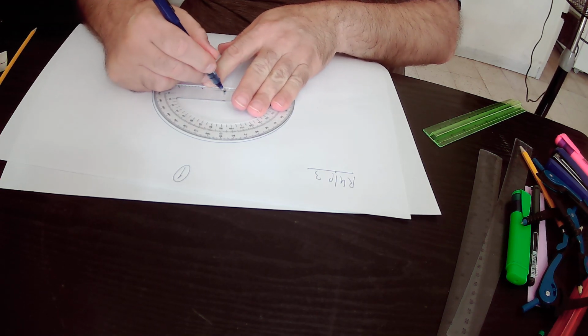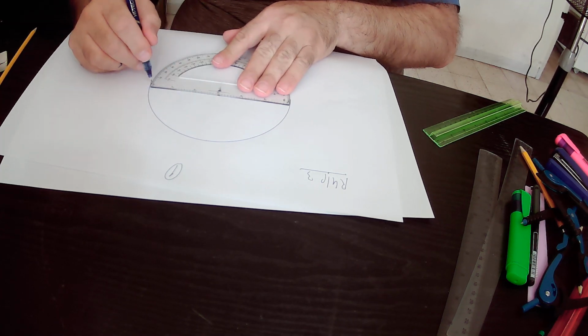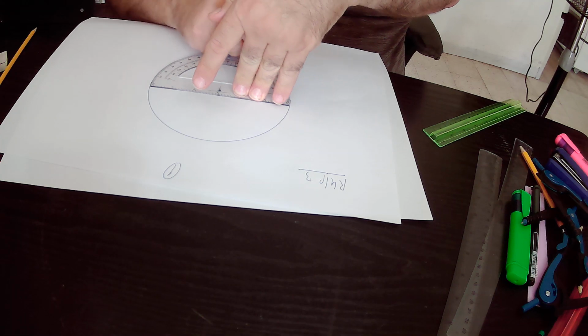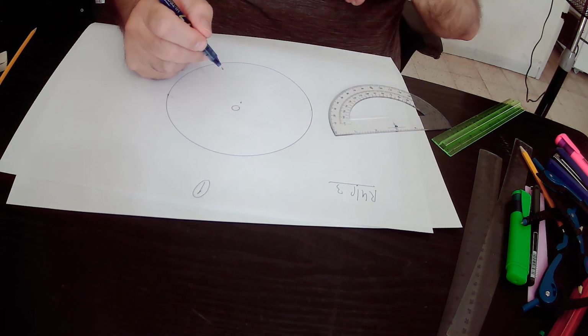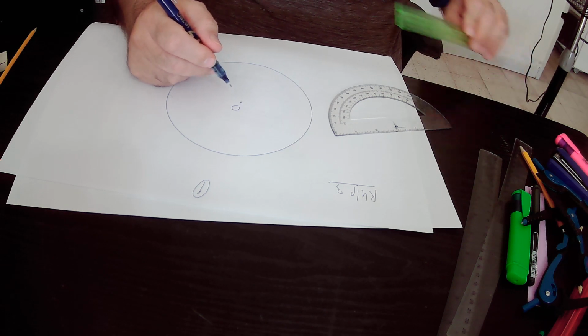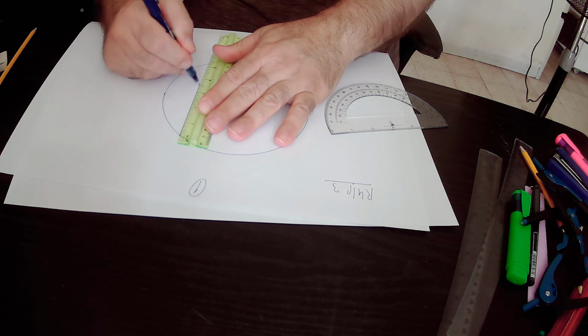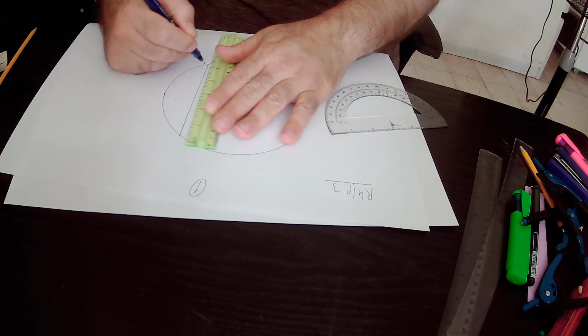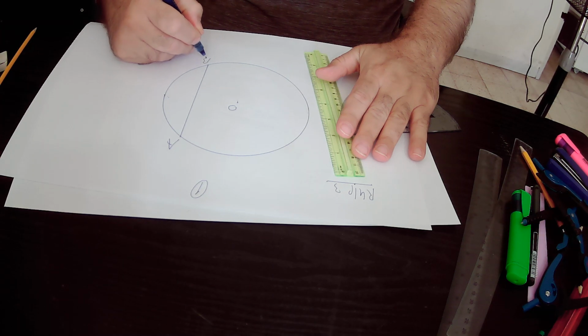If we have this circle and we know that the center of this circle is at this point, point O. And then we have here chord AB. AB is a chord in this circle.